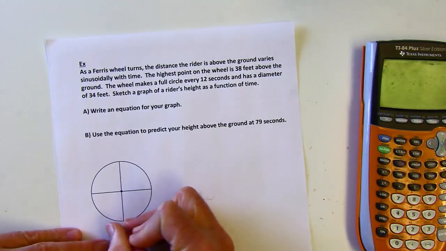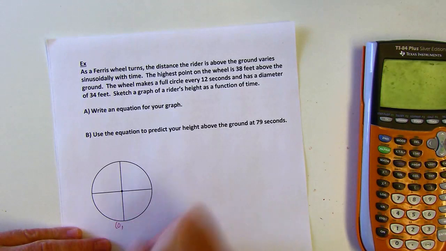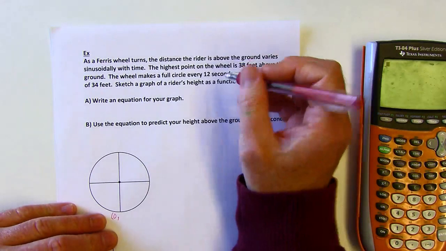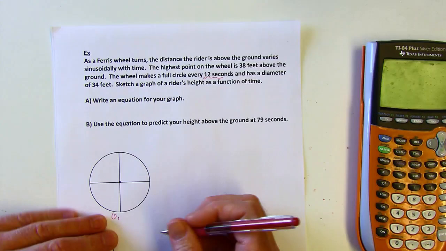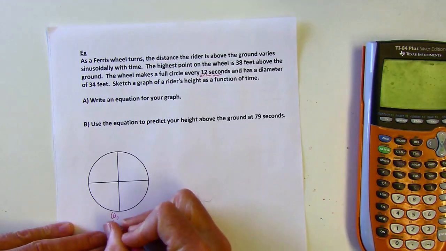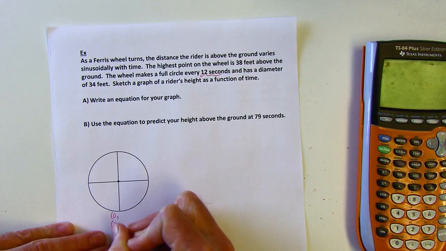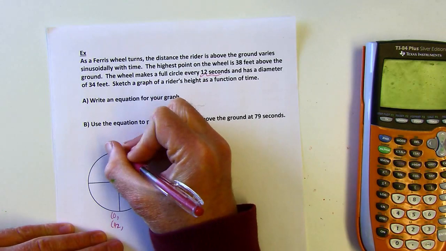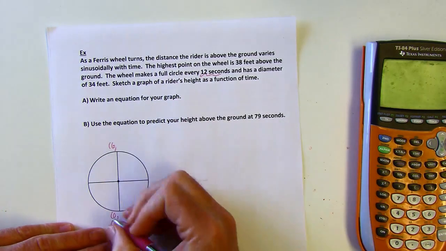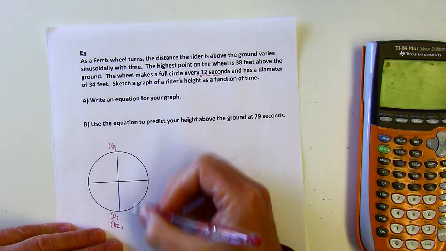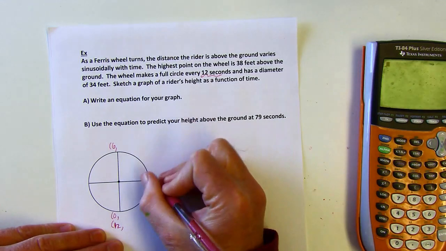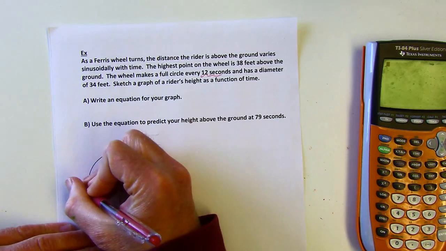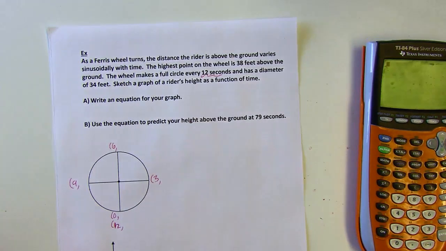I still know this is going to be 0 when I get on the Ferris wheel. And this time it says it takes 12 seconds to go all the way around, so this would be 12 seconds as well when I'm back at the bottom. So halfway to that is 6 seconds, I'd be at the top. And then halfway to 6 would be 3. So every quarter turn is 3 seconds: 3, 6, 9, and then 12, we're back down at the bottom.